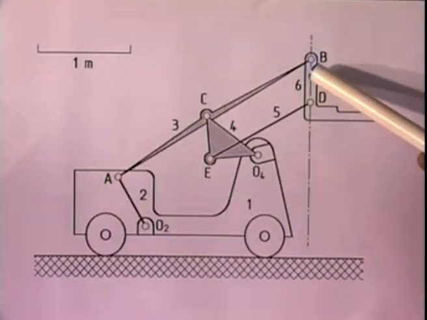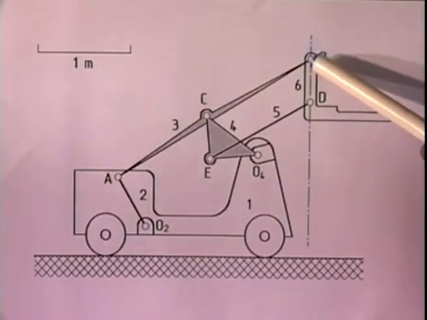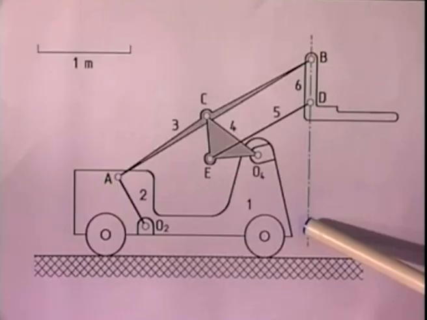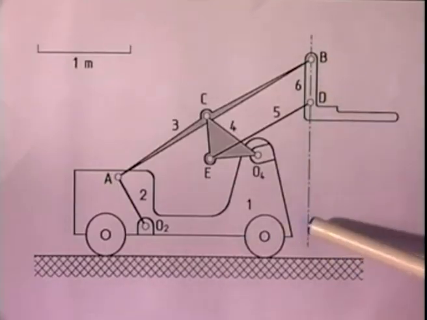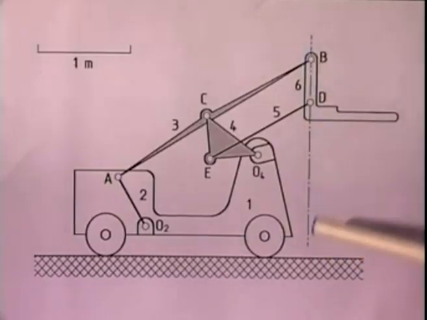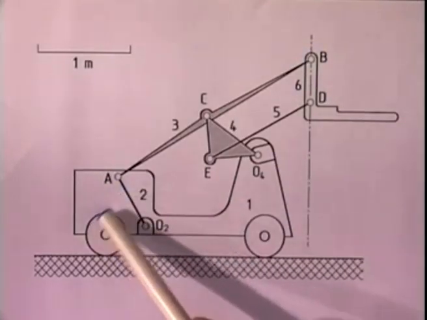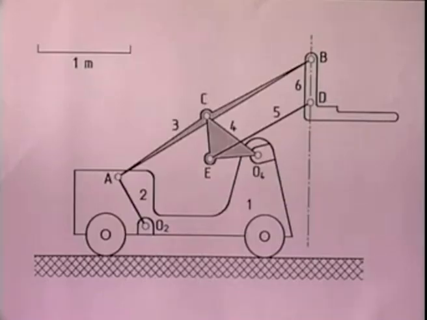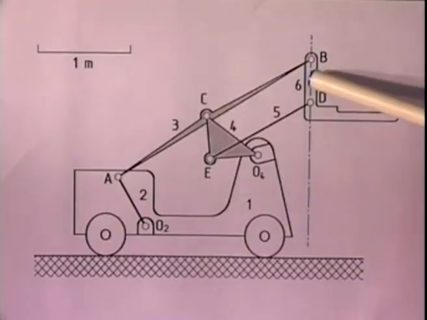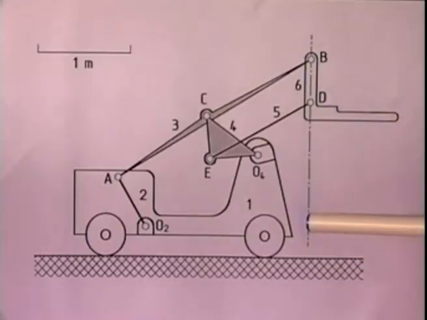Let BI represent the initial point of B and BF the final point of B on this vertical line. So BI to BF, this distance is 1.5 meter, and the corresponding rotation of this input link should be 60 degrees. Now, the first step is to determine the 3 Chebyshev's accuracy points in this range BI to BF, which we shall call B1, B2 and B3.